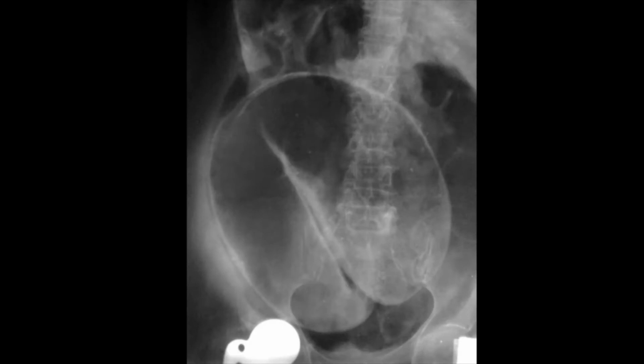So we'll move on to our first case image, and we see here a very dilated loop of bowel. Important to note is that we have this line over here showing that the bowel is pointing towards the left lower quadrant. This is known as the coffee bean sign, and this is characteristic of a sigmoid volvulus.